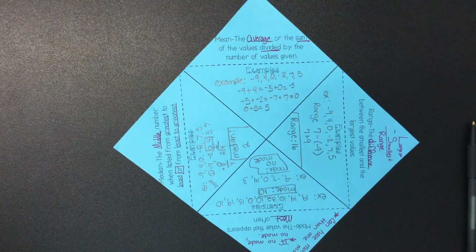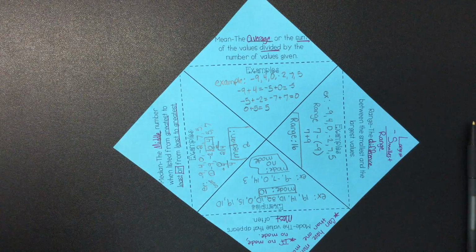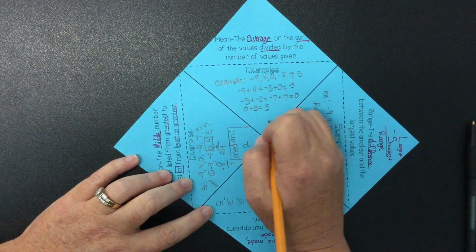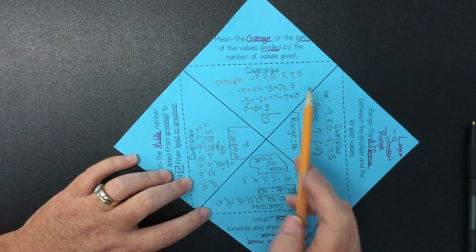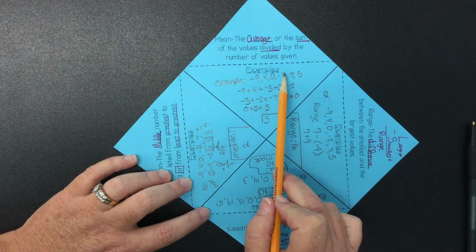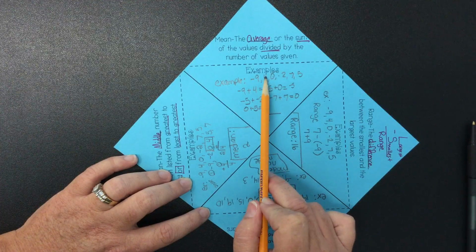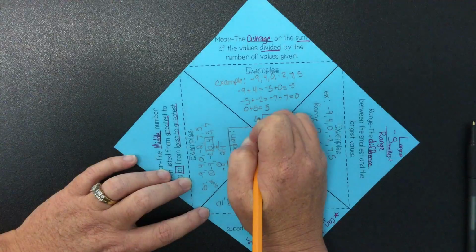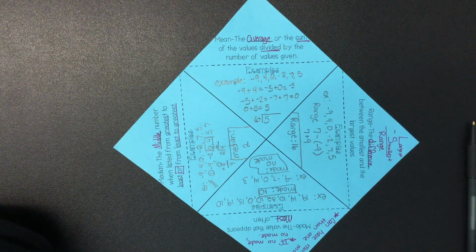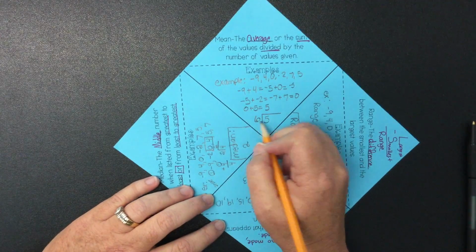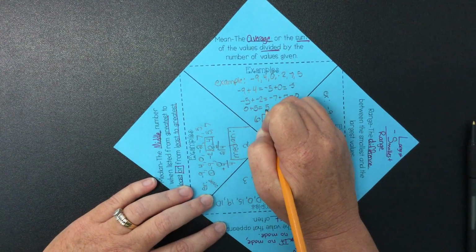Yes. That is not my mean. Now I need to divide. So I'm going to take 5 and divide it by the number of numbers: 1, 2, 3, 4, 5, 6. Did everybody see that? 5 divided by 6. How many times can 6 go into 5? 0.